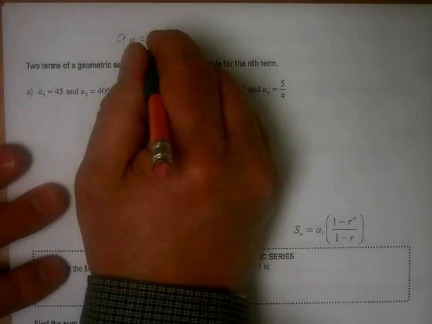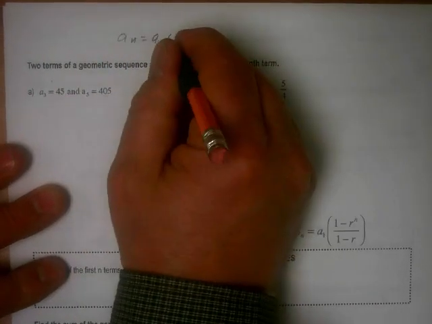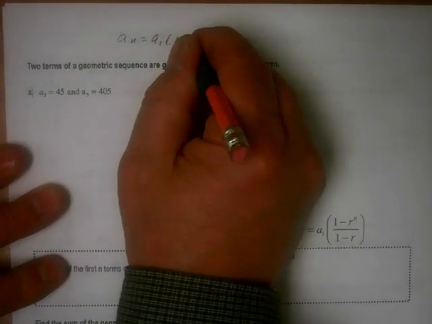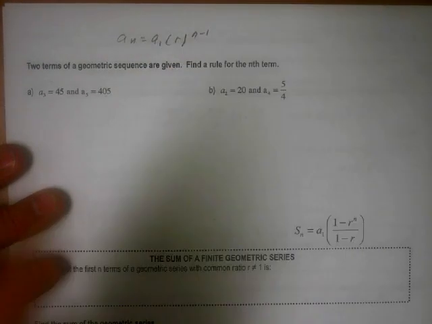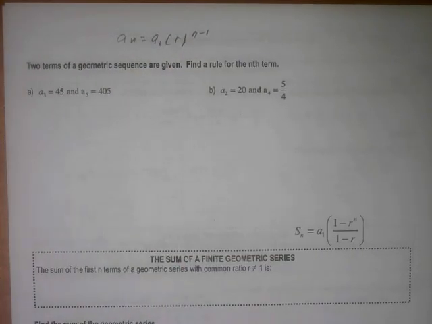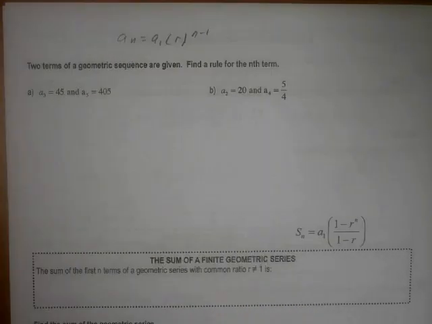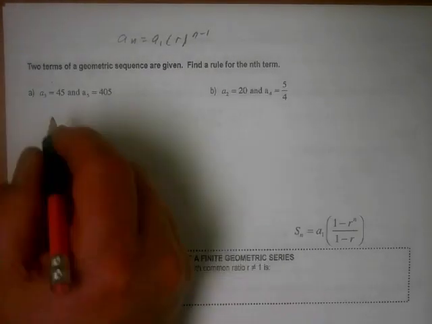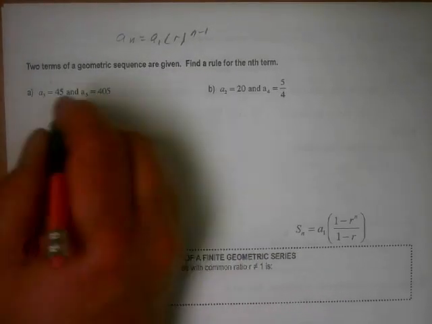I'm going to write up here the rule again just so we remember as we're working. A sub n equals a sub 1 times r raised to the n minus 1 power. Two terms of the geometric sequence are given. Find the rule for the nth term. Okay, we can do that.